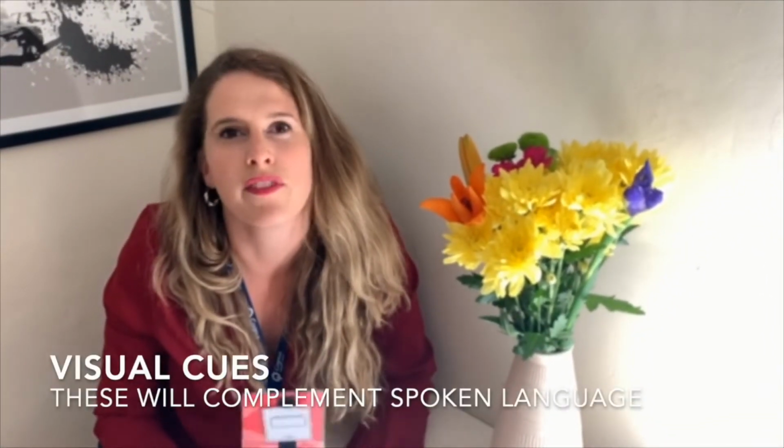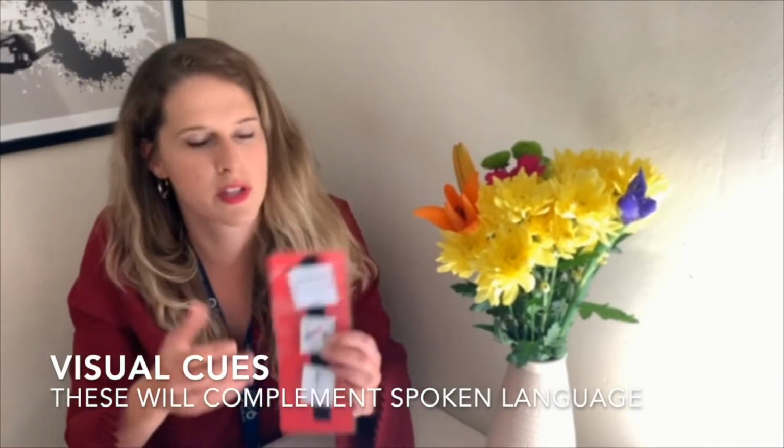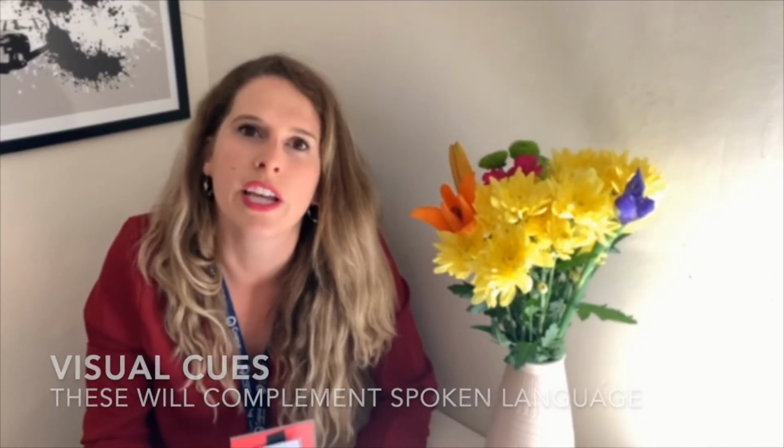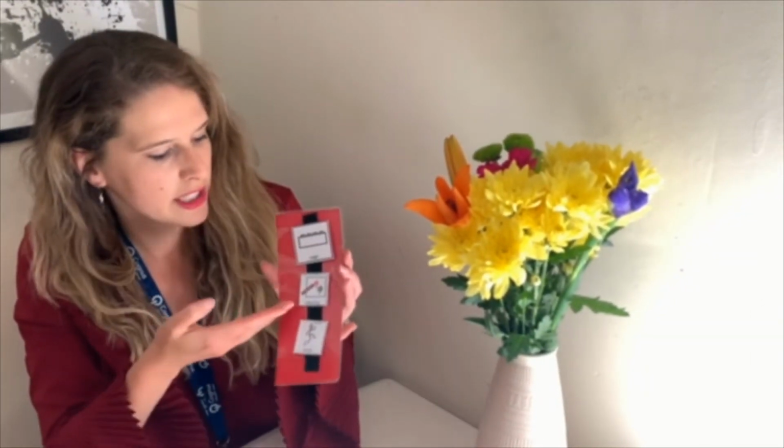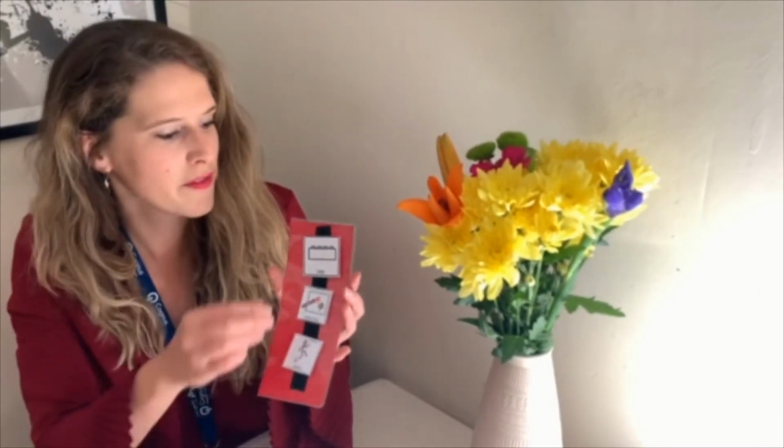Visual cues help support meaning. This can vary from a visual checklist to a visual timetable, which will help a child get through a particular routine of the day or a set lesson. For example, here we've got Lego, colouring, and then jumping. Oh, we finished Lego, into the finish box. Now it's time for colouring.